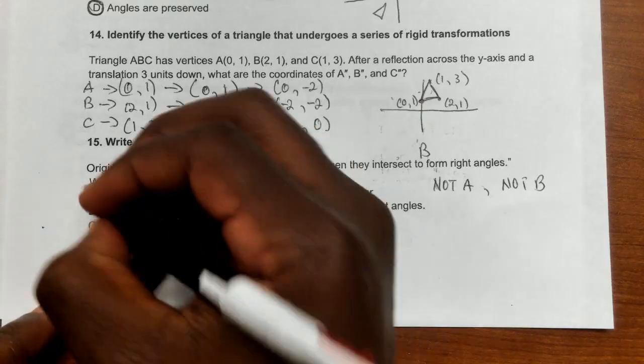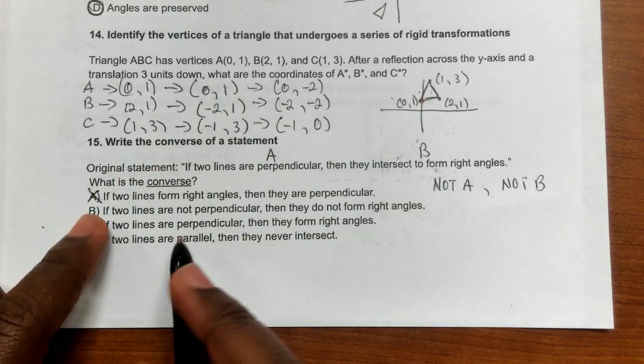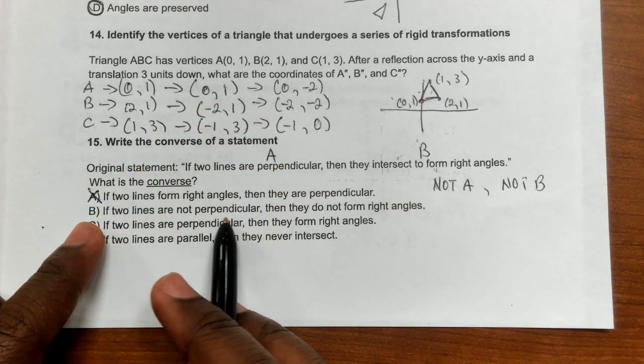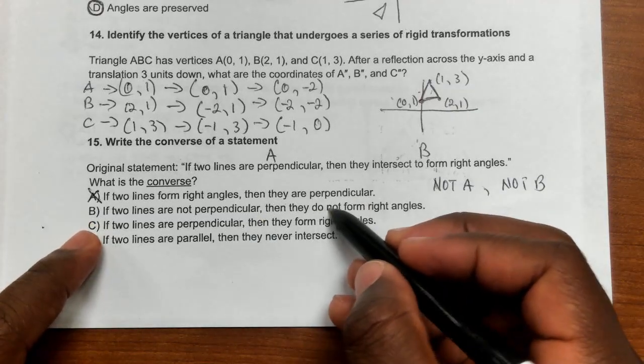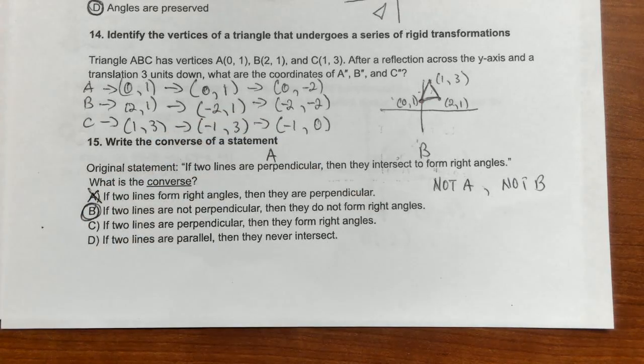So this one's wrong because it says right angle. It swapped them. Alright, this one says not perpendicular and not form a right angle. So this one would be the one.